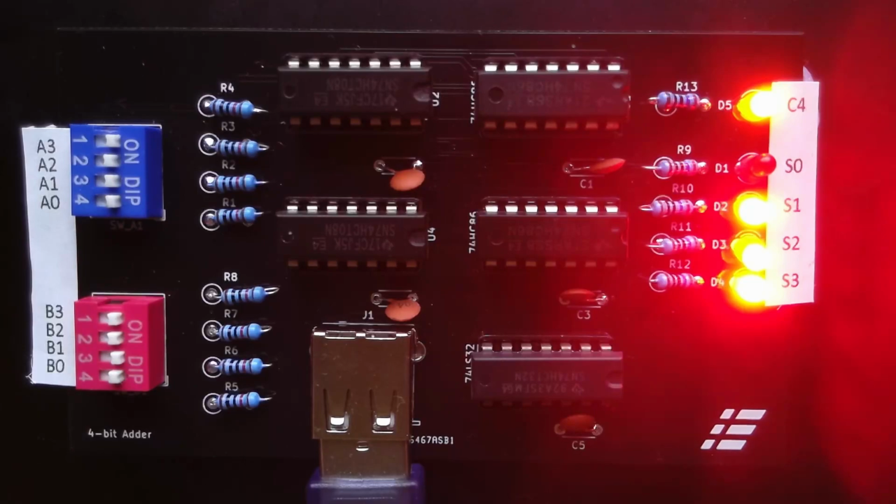What I'd like to do is build a 32-bit RISC-V CPU. This, of course, is not going to be enough for that. We need a 32-bit adder. So the next thing I'd like to do is build a 32-bit adder, and we can use what we've learned here in order to do that.